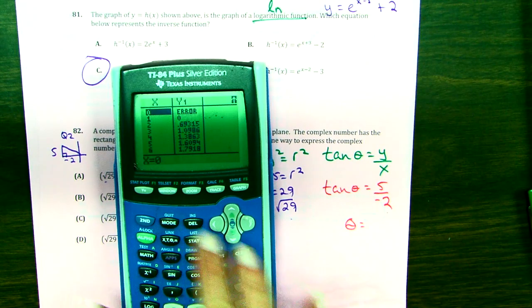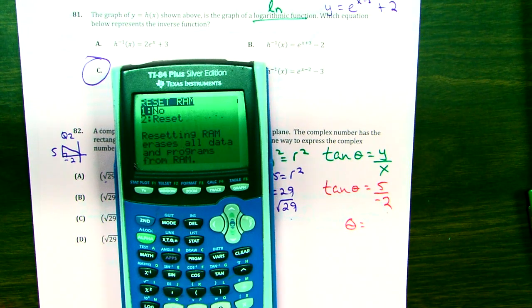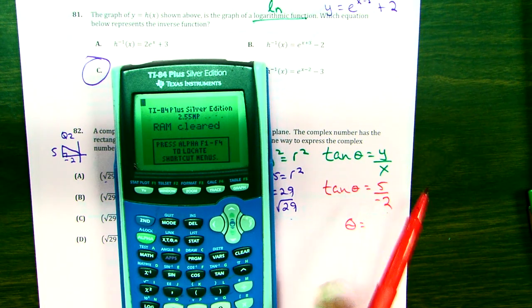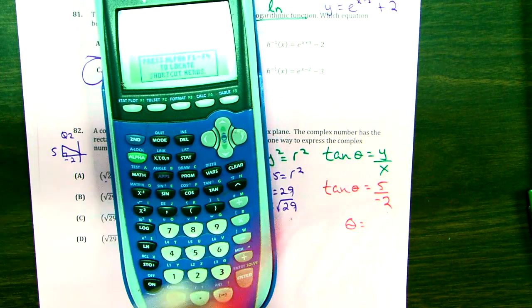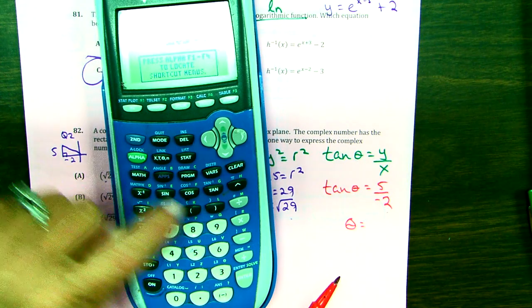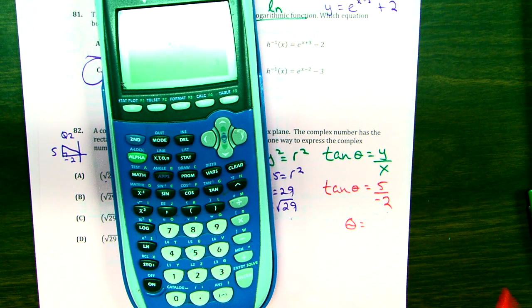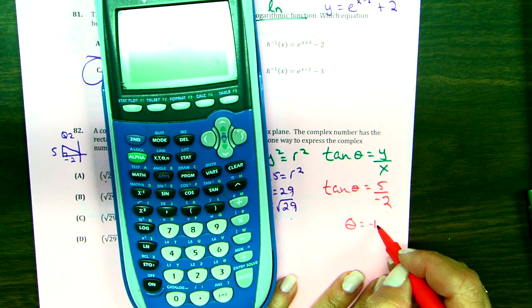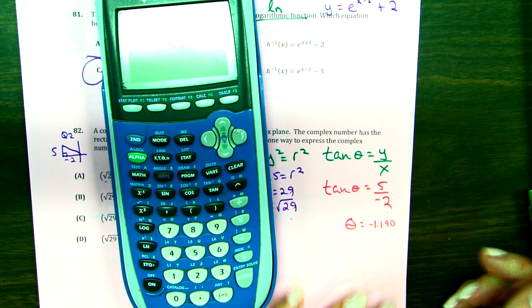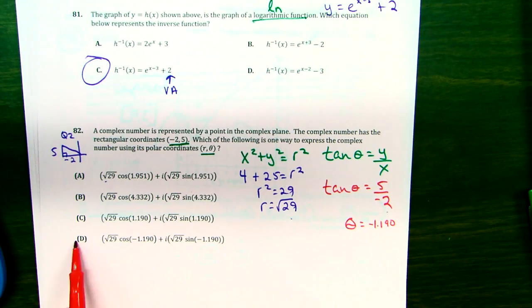And when we go to our calculator, you will be using your inverse button because we're trying to find theta, so you always use your second inverse, also known as arctan. So second tan, 5 divided by -2, and we get -1.190. But that is not our answer. This is not our answer, okay? Here's why.